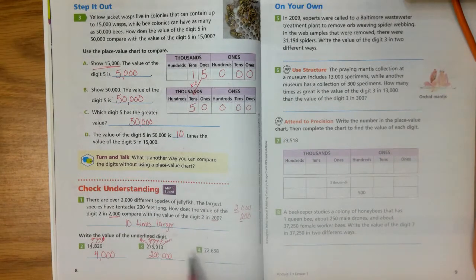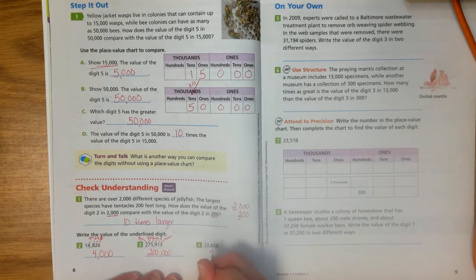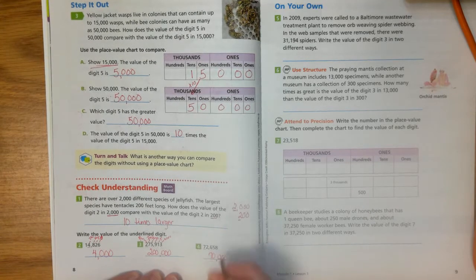And write the value of this underlined digit. Well, we already figured we've got our ones, our tens, our hundreds, our thousands, sorry. Ones, tens, hundreds, thousands, 10,000s. So our 7 is worth 70,000.